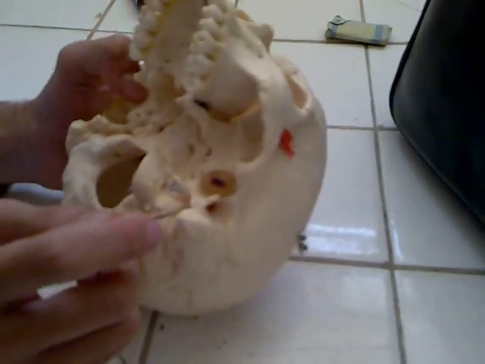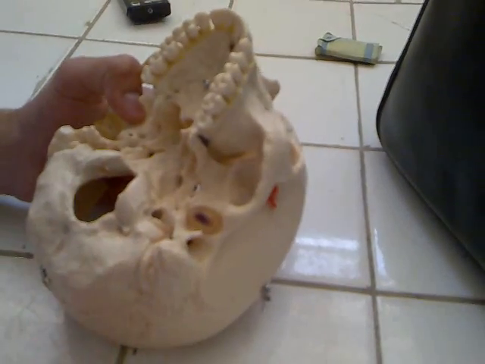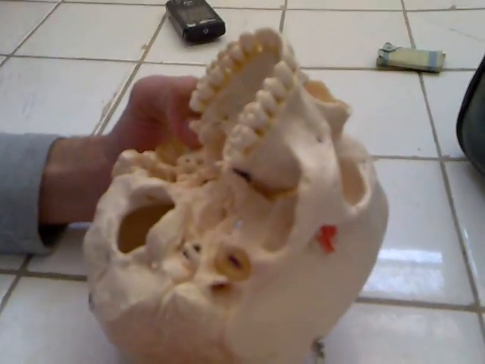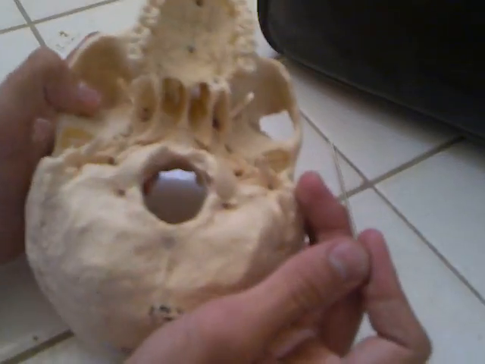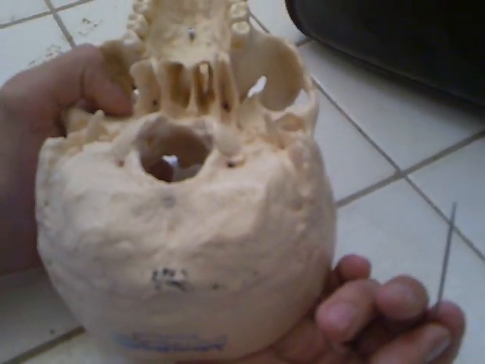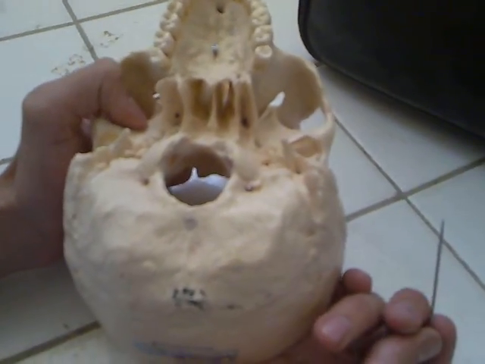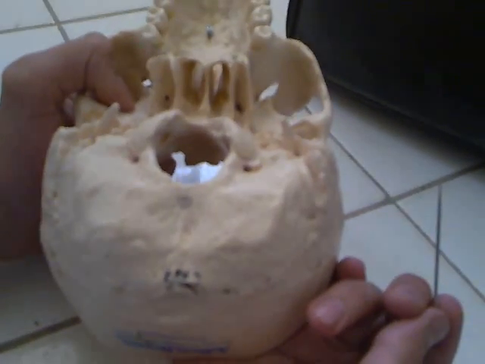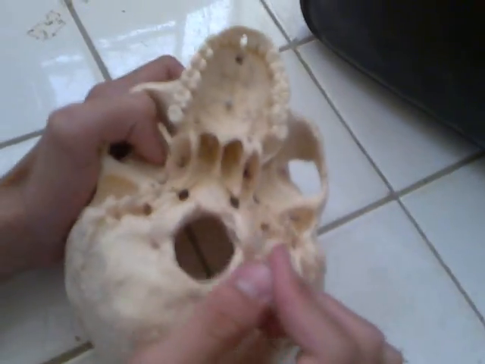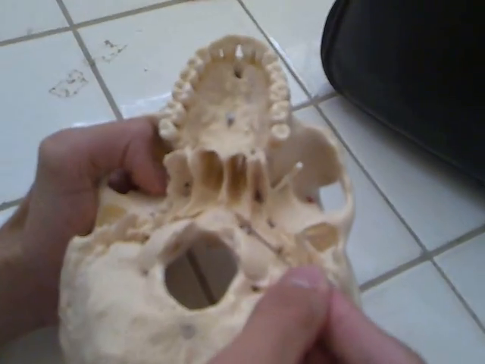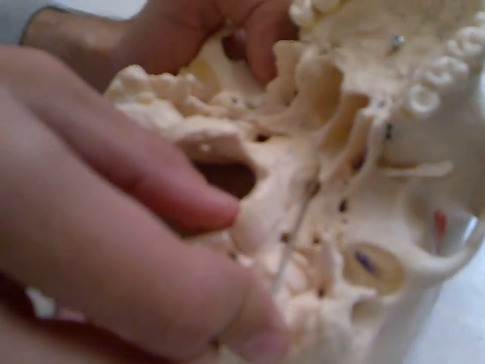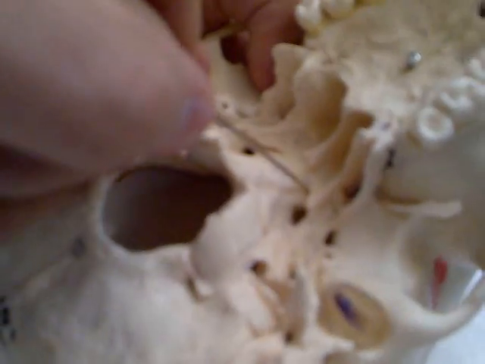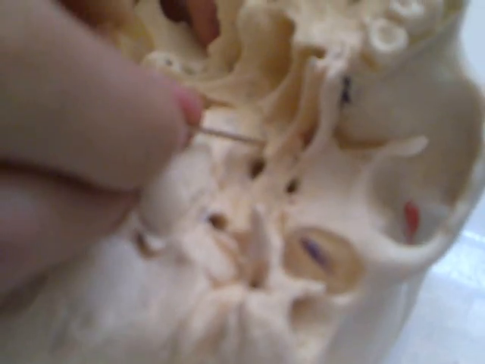Now, the other structure: we mentioned the pterygoid canal previously. We said that it transmits the nerve of the pterygoid canal, or the Vidian nerve. You can say that this is where the pterygoid canal is, somewhere around here. Not exactly that, but somewhere located around here.